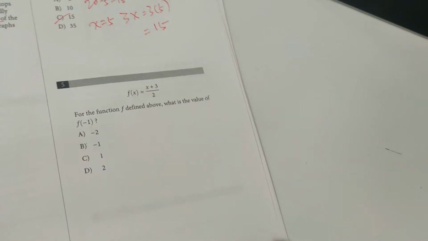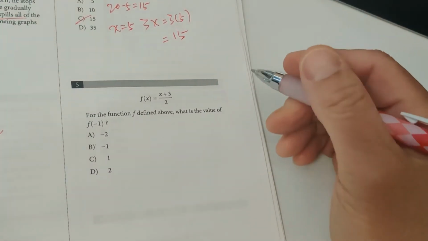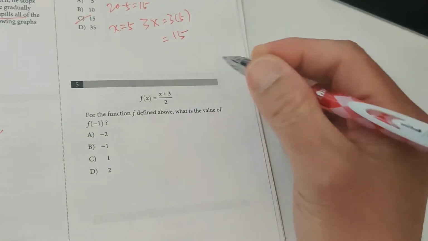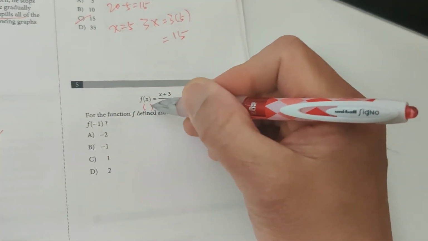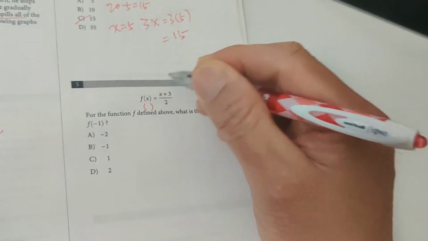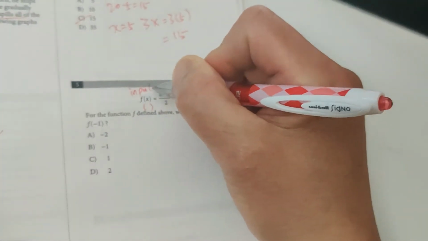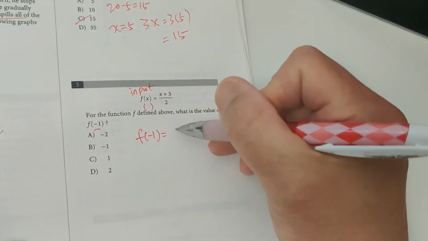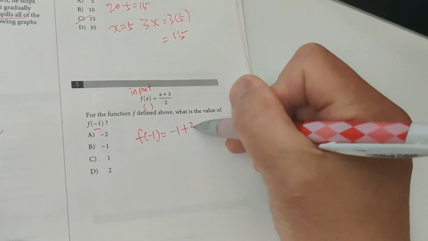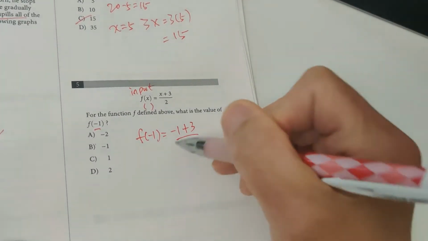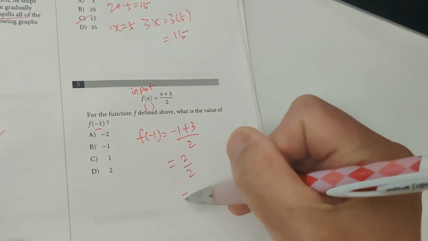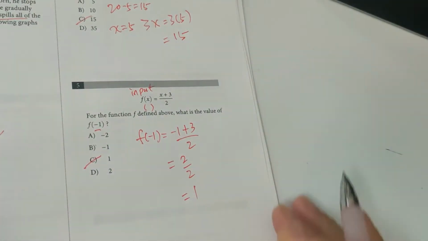Okay, next question. f of x is a function. The function is represented by (x plus 3) over 2. Whatever they put in the parentheses will be the input of the function. In this case, it says -1. That means the input is -1. So f(-1) will be, you just replace the x with -1: (-1 plus 3) over 2. Then you're going to have -1 plus 3 is 2. 2 over 2 gives you 1. So the answer is C.